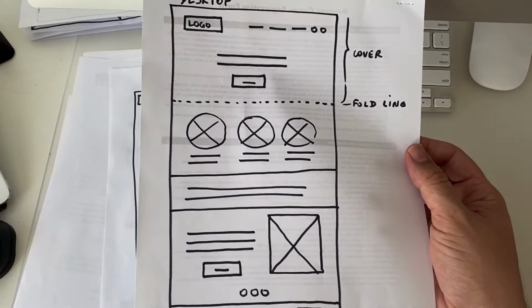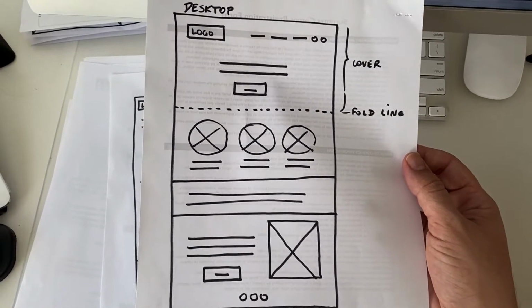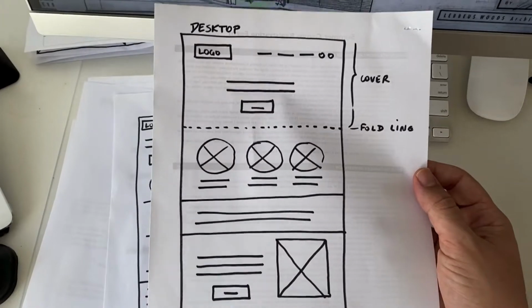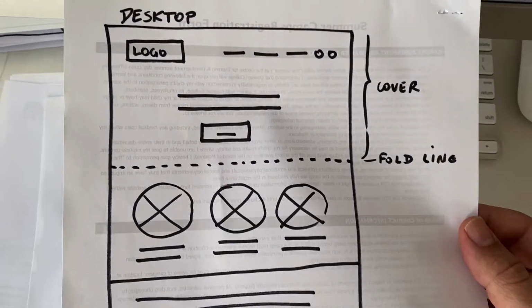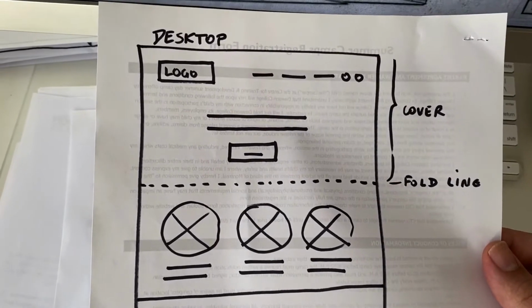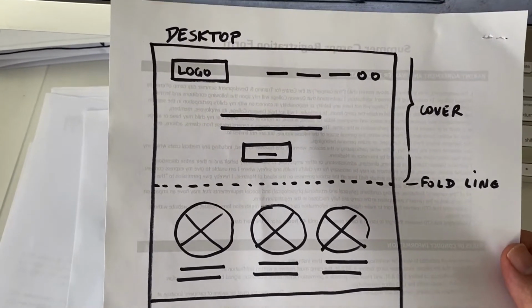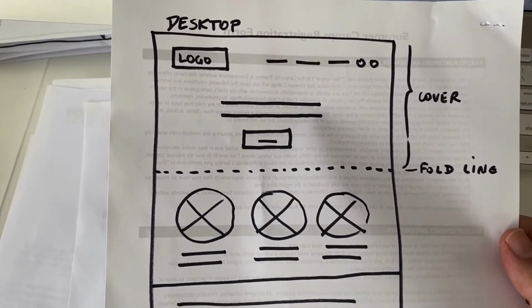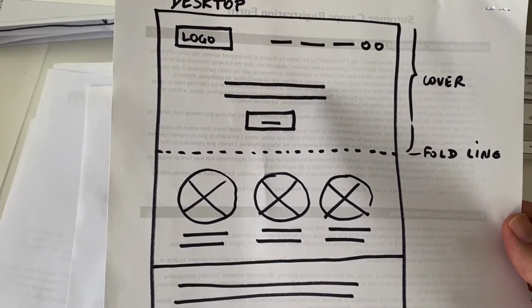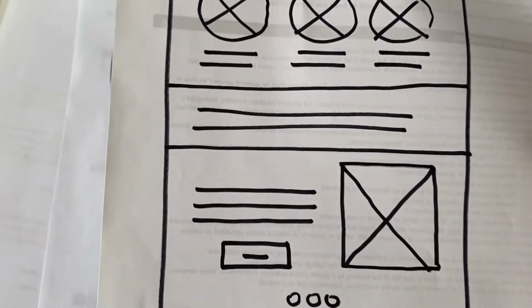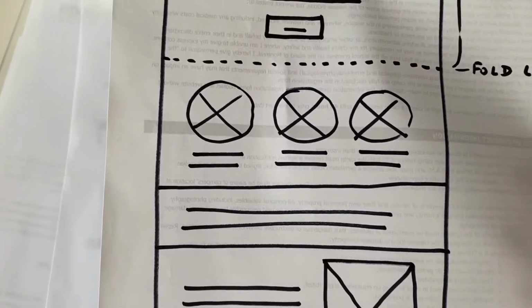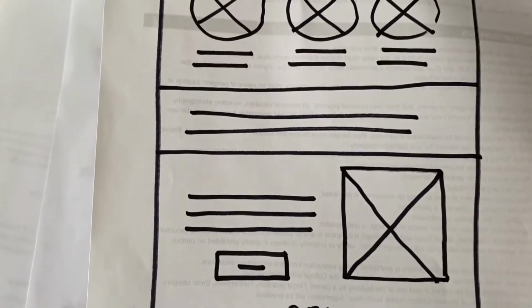So just to give an example, I have hand drawn here a wireframe for a website that will be transported later to Photoshop. Okay, this is the desktop version, and you can see that I have some elements such as the logo. The lines represent text. I have some figures with an X inside. They represent figures or images.